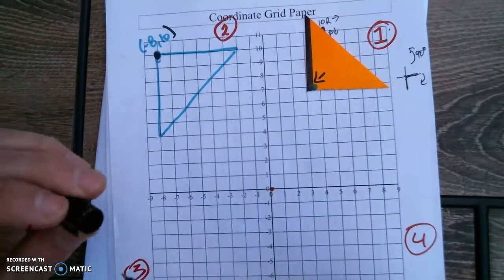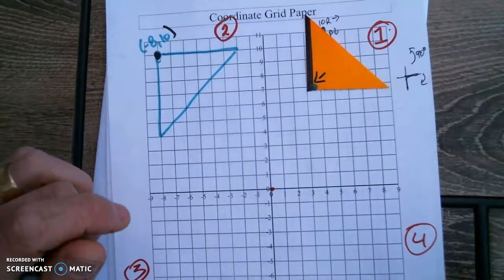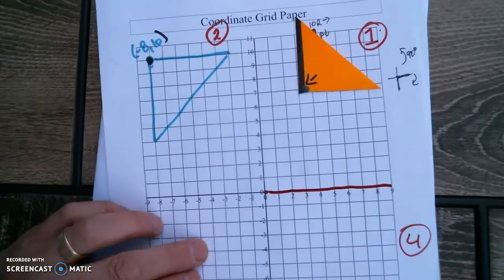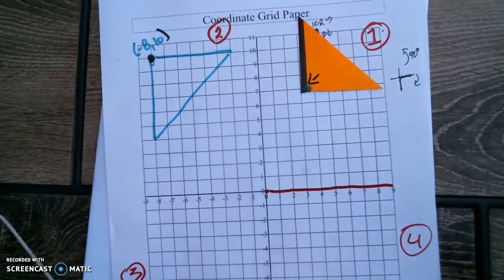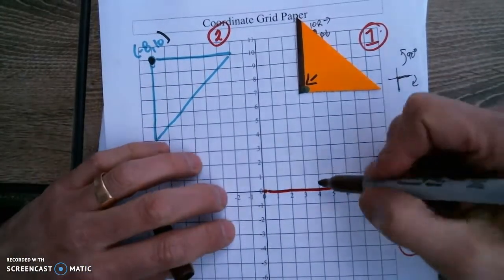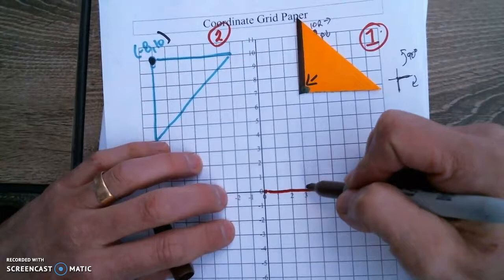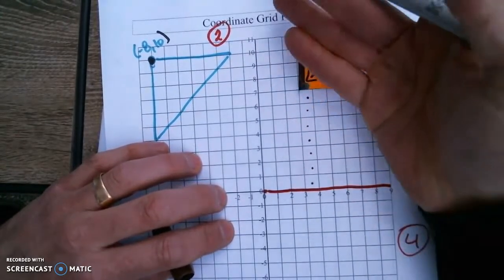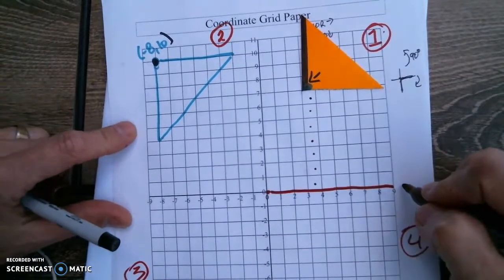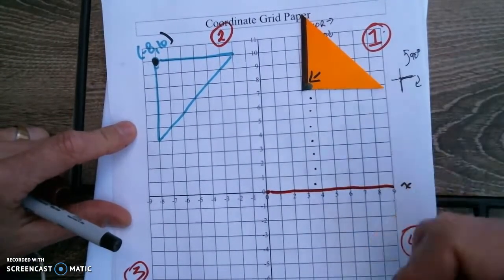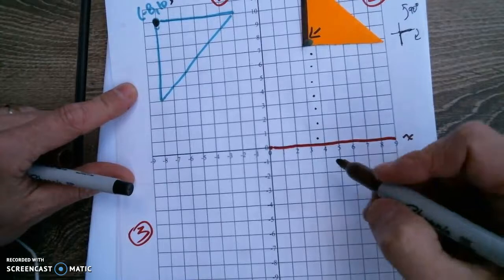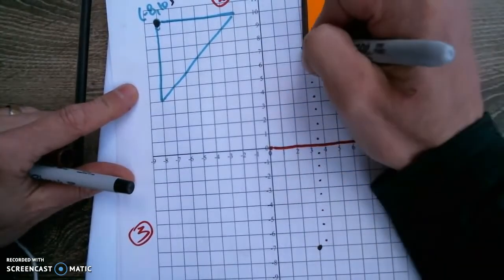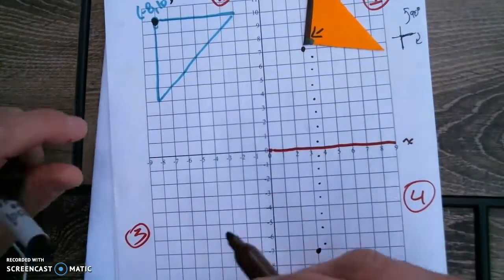Now, the next thing it's going to ask you to do is to reflect. Remember, a reflection is going to happen over a line, and I've asked you to reflect it over the x-axis. So we're going to count up how many spaces it is. From my corner, I have 1, 2, 3, 4, 5, 6, 7. If I'm going to reflect this over my x-axis, how far does it have to be away on the other side? It has to be the same: 1, 2, 3, 4, 5, 6, 7. So this is where that point is going to be. See how it's equal from both sides.